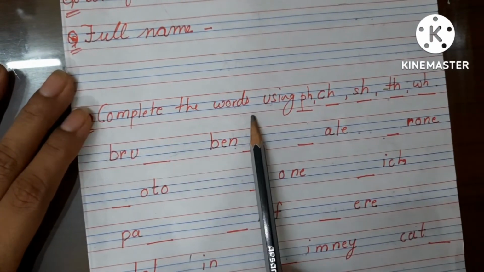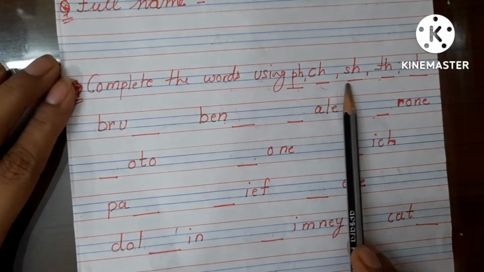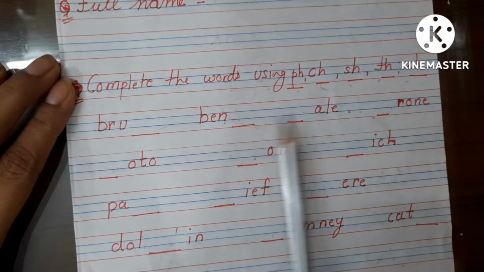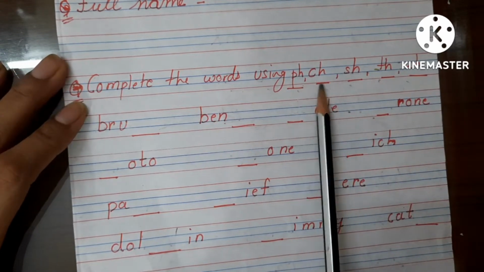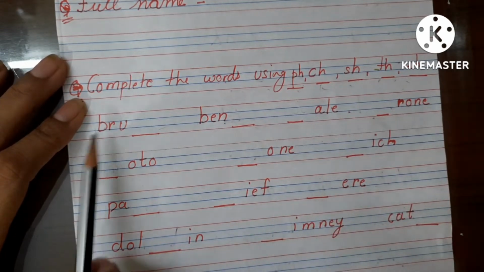The next question we have is, complete the words using these digraphs: F, Ch, Sh, Th and W. And the child has to identify which digraph will come. He has to fill that word in the blank.